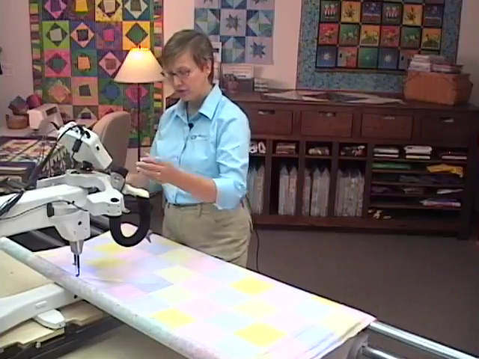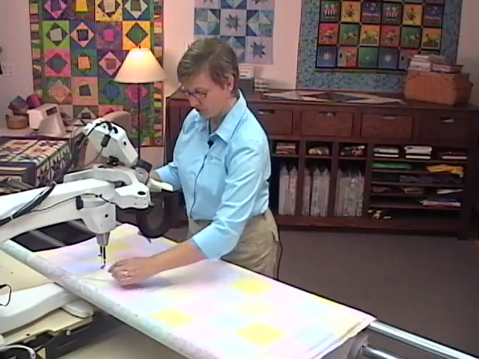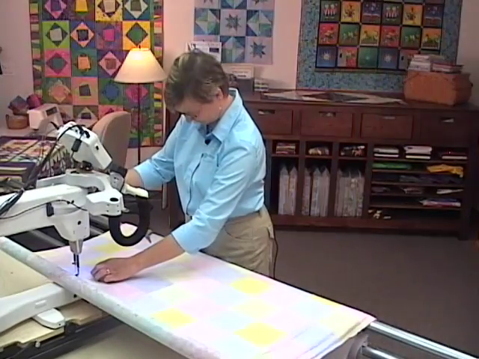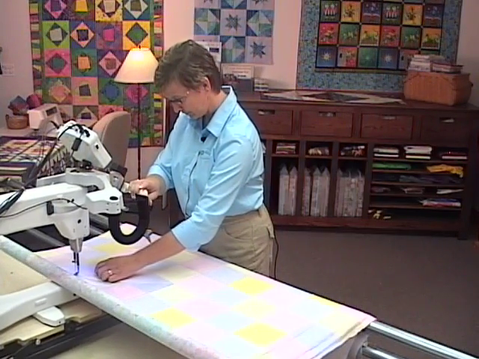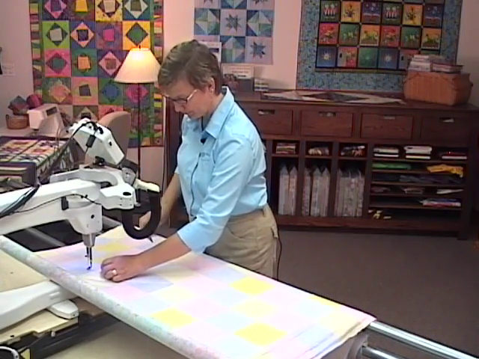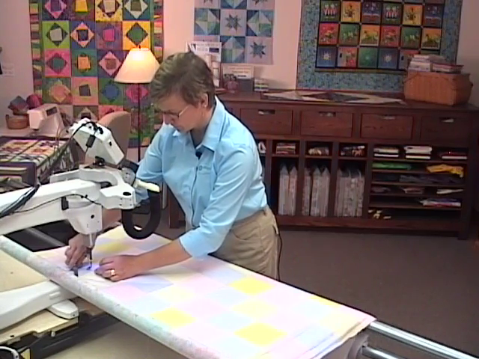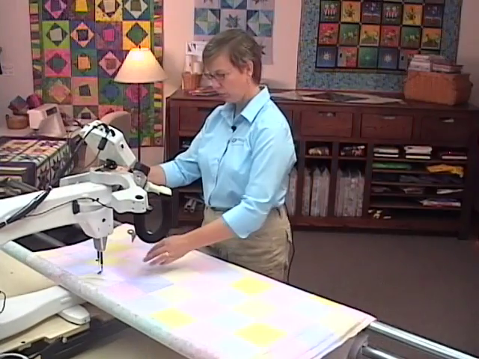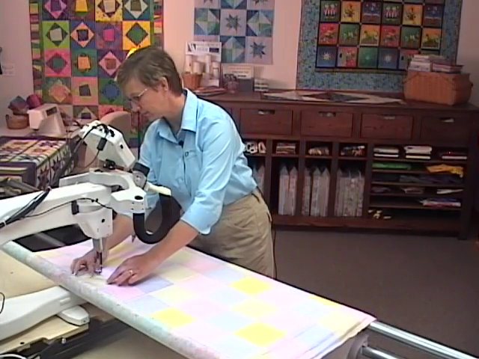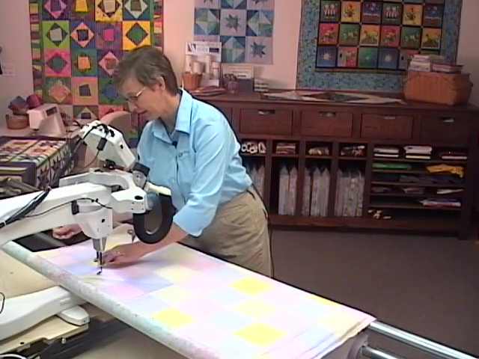So now we're going to do the same design. Once I pull the bobbin thread up, same design, select start. We're going to do 4-point scaling. Move our bobbin thread out of the way that we clipped.